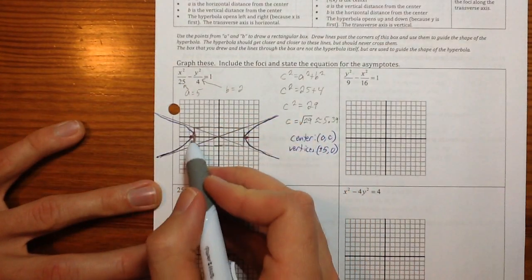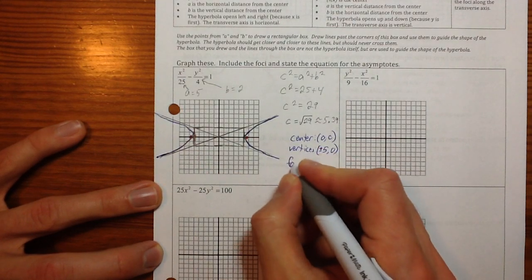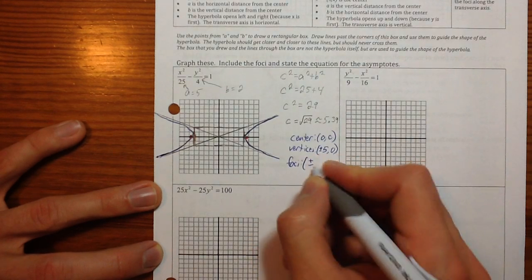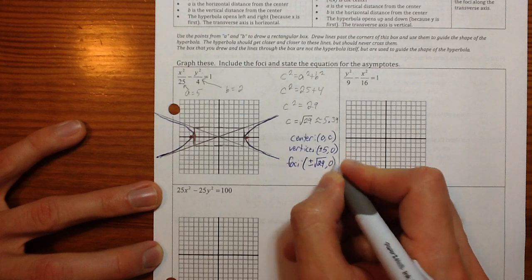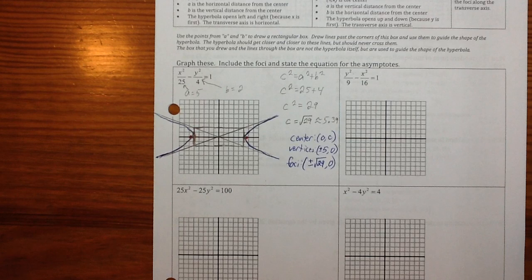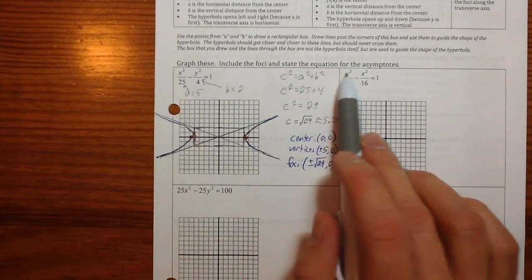I've cluttered it up over here. It's kind of hard to see. So where are my foci? I'm glad you asked. They're at plus and minus square root of 29, 0. I'm going to be precise with it. You can call it 5.39 or 5.4. That's okay. Okay, one more thing it asked us to do is to find the equation for the asymptote.